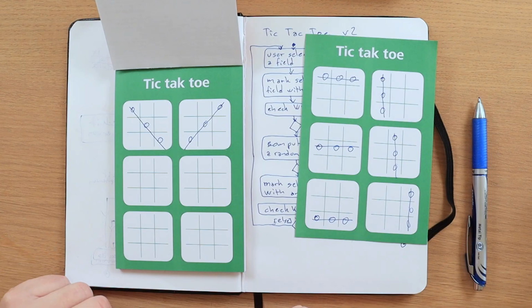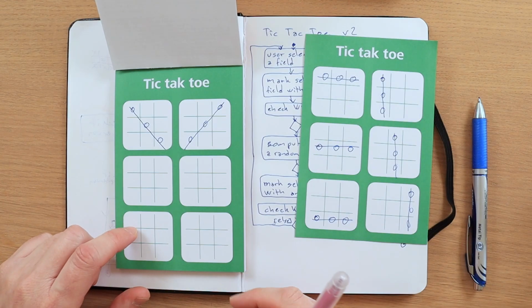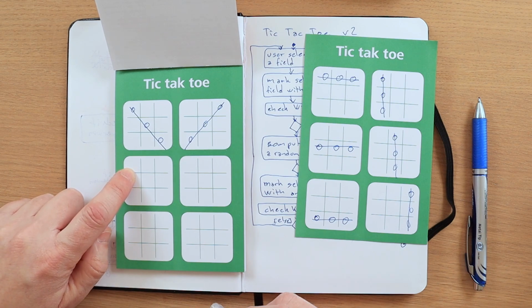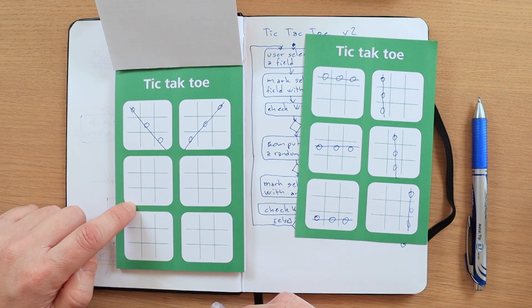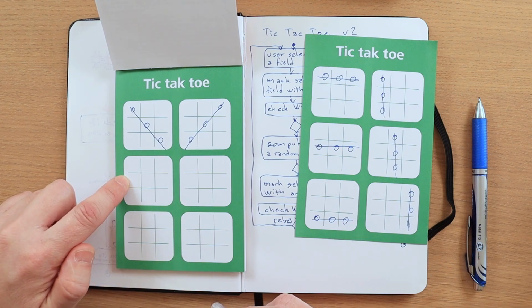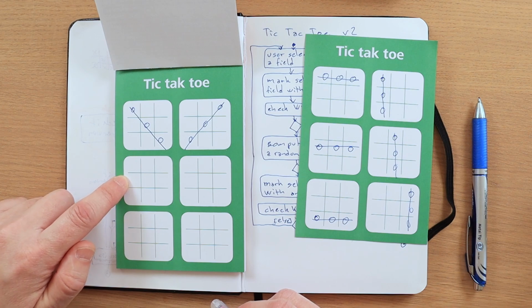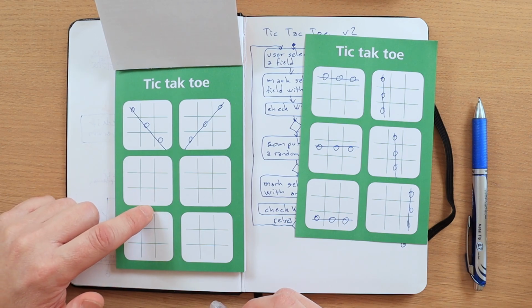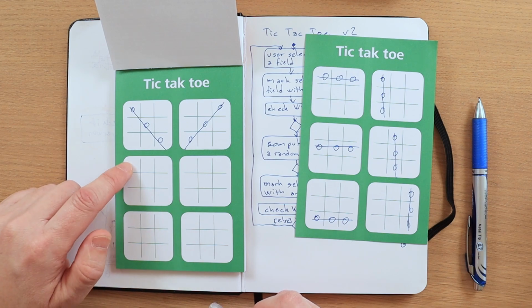I could name the fields individually depending on where they were, so that this would be the top left and this would be the bottom left and the top right and the bottom right and the middle left and the top middle and the middle and the bottom middle. Oh, okay, I'm already getting confused.